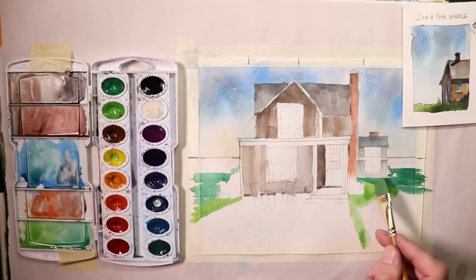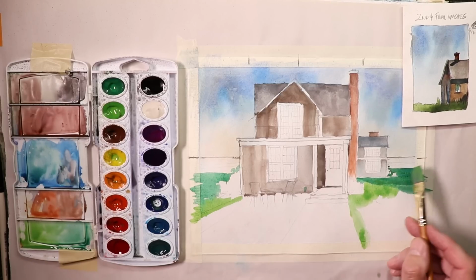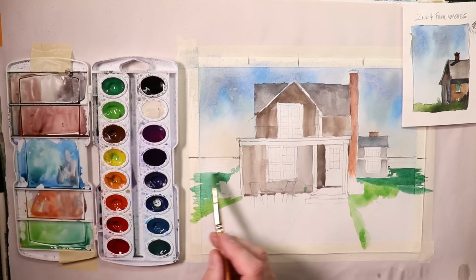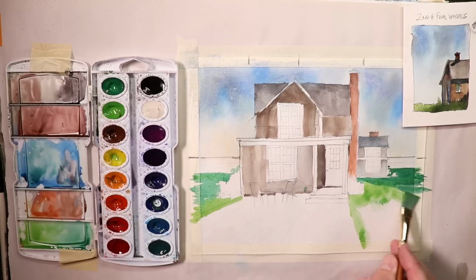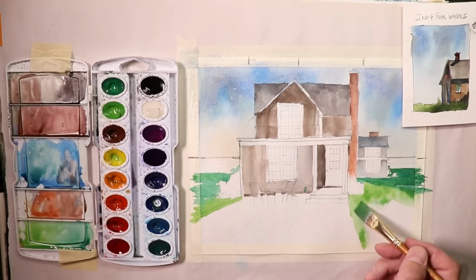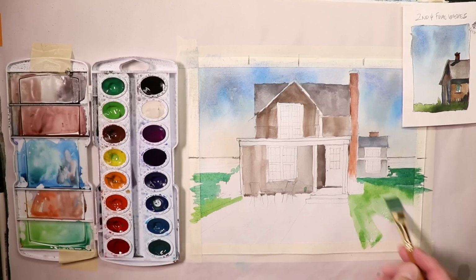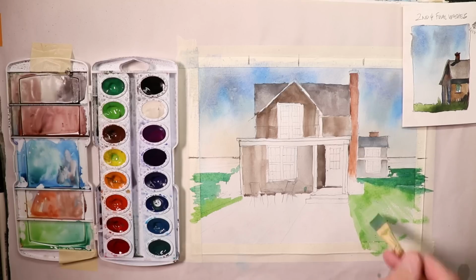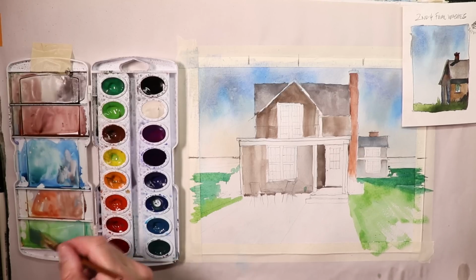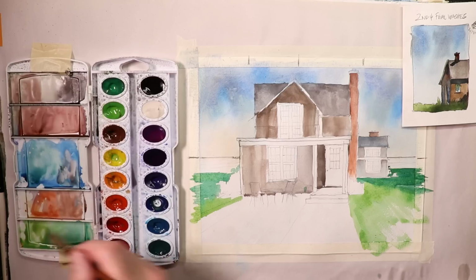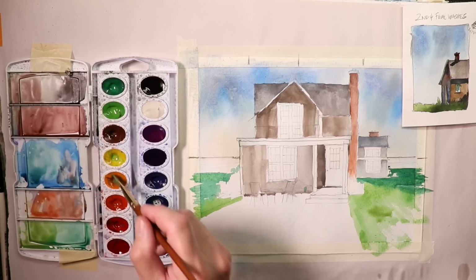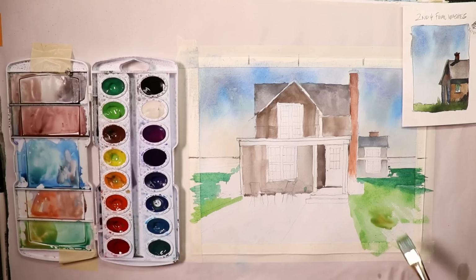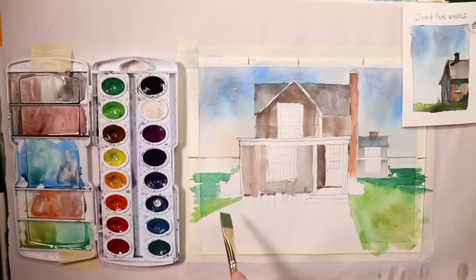The cooler green with the blue in it is our distant grass areas. And here in the front, closest to us, in the foreground, that's our lighter green. Even a little bit of orange in there doesn't hurt. Just get some of that on there.